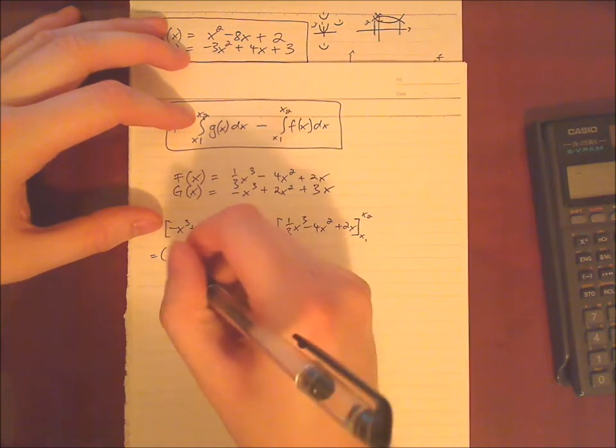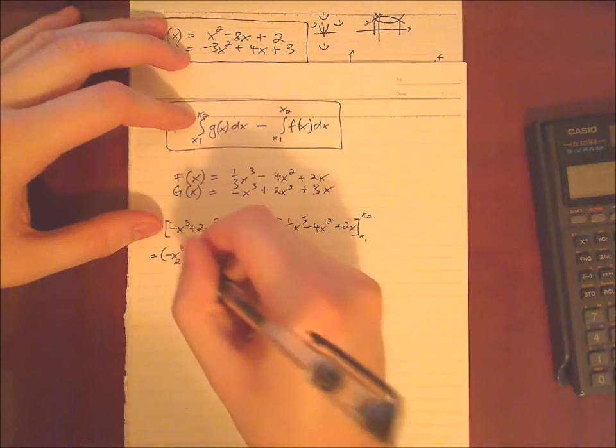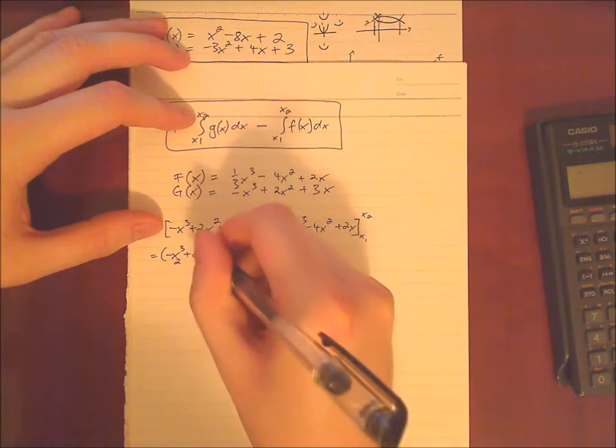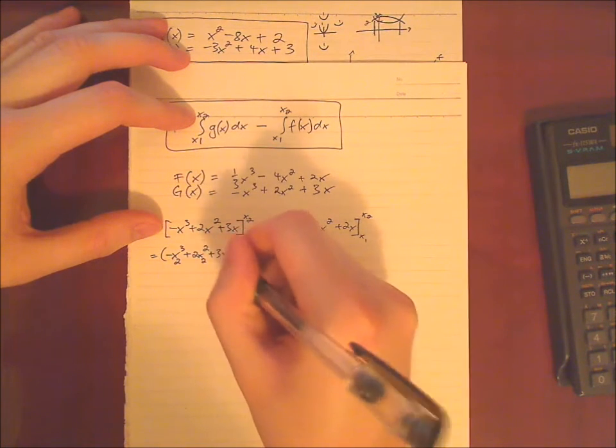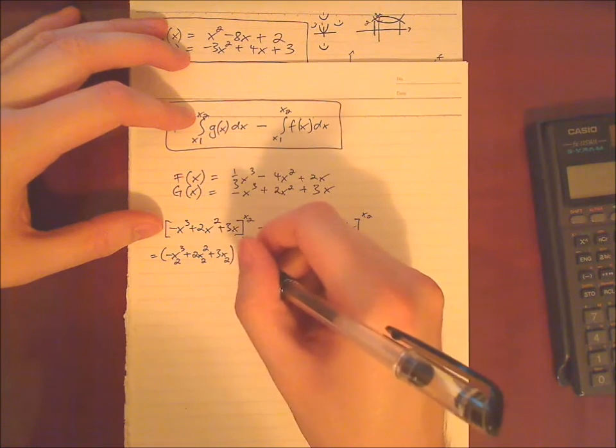So we start with minus x2 to the power of 3 plus 2x2 to the power of 2 plus 3x2 to the power of 1. We don't need to write it.